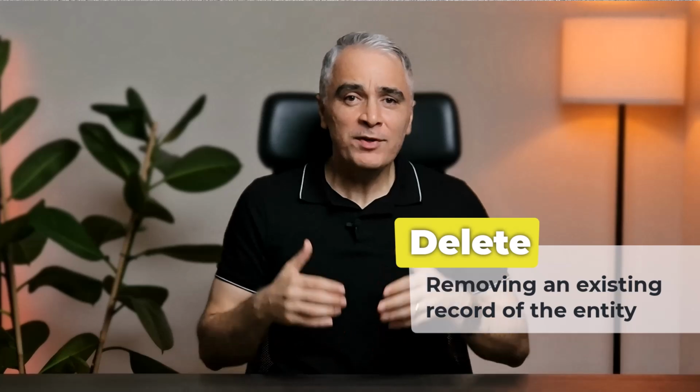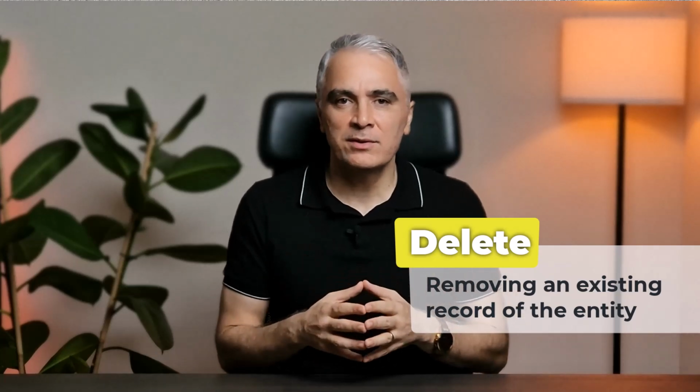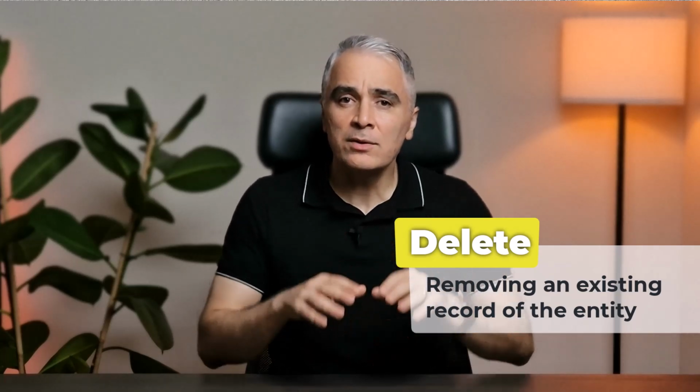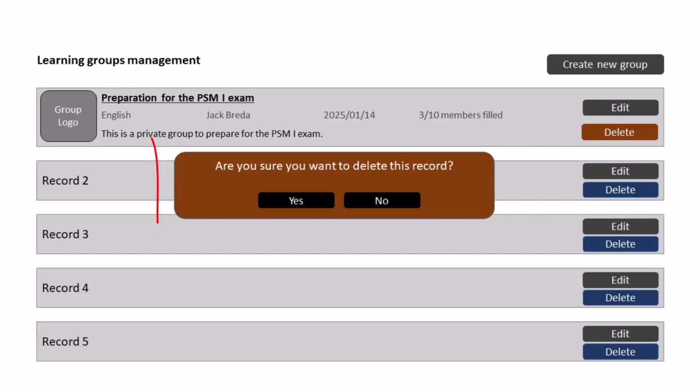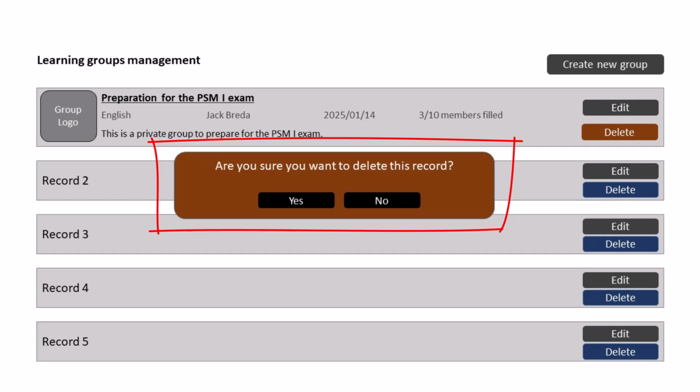Delete, removing an existing record of the entity. As this functionality is on the record level, you need to add a button to each record on the list page. By clicking this button, a confirmation message is shown to check if the user is sure to delete the record. Here, a specific learning group.